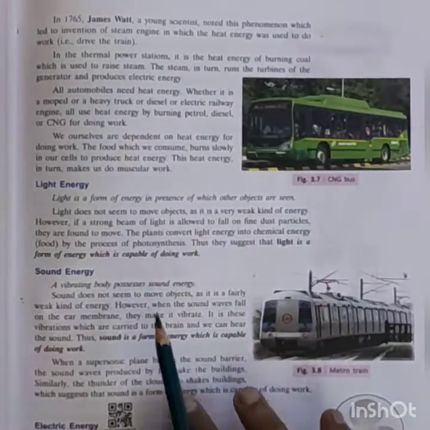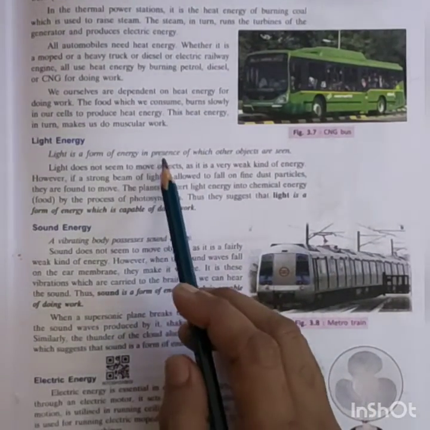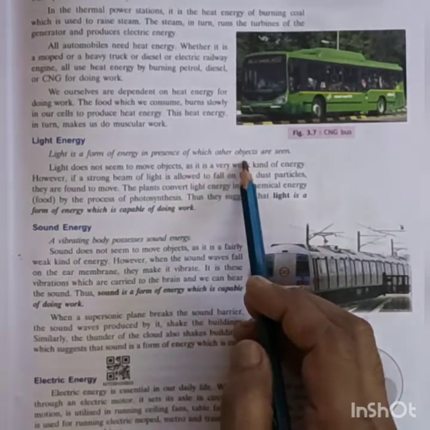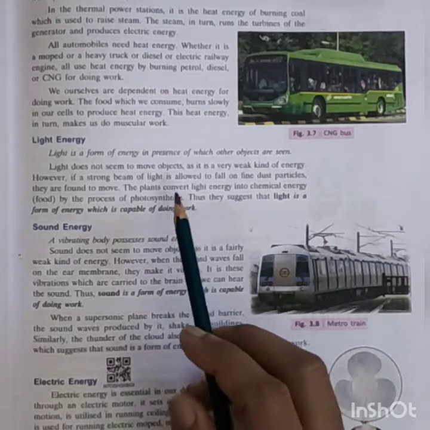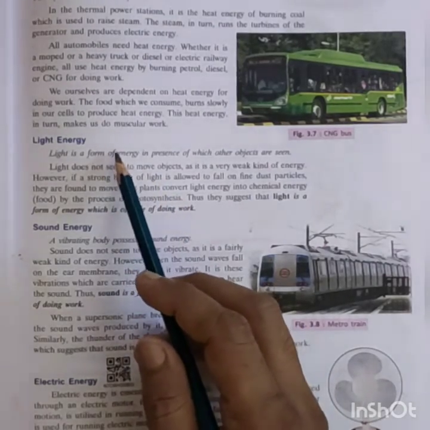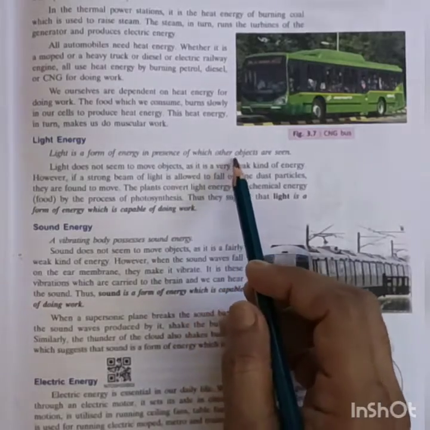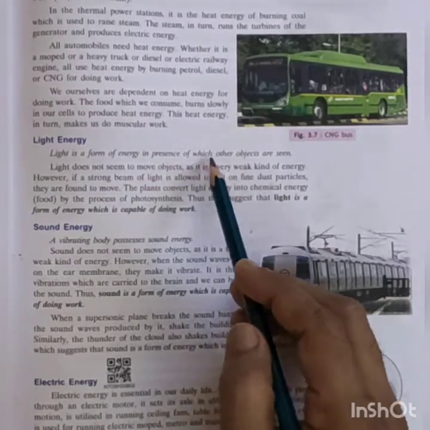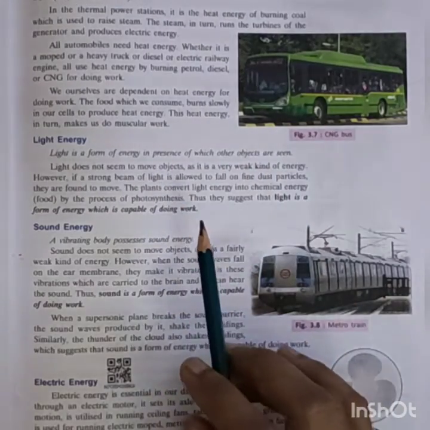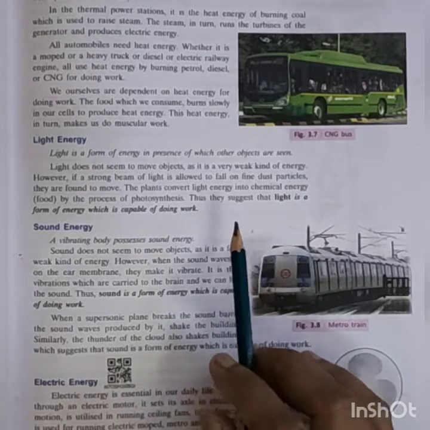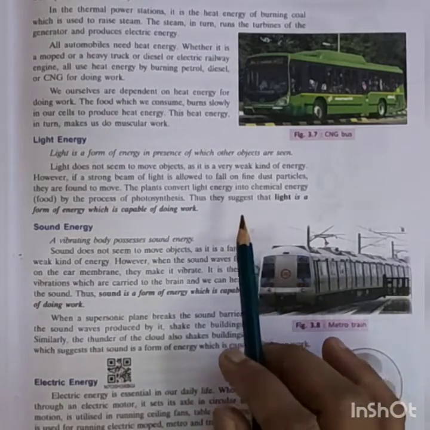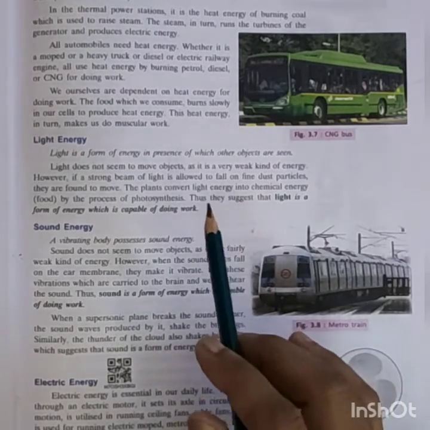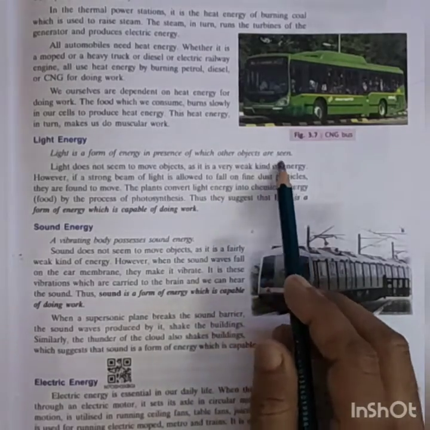Next we have light energy. What is light energy? Light is a form of energy in the presence of which other objects are seen. Suppose we are in a room where everything is closed, we can't see anything. Whenever you switch on the light, in the presence of light we see the other objects.